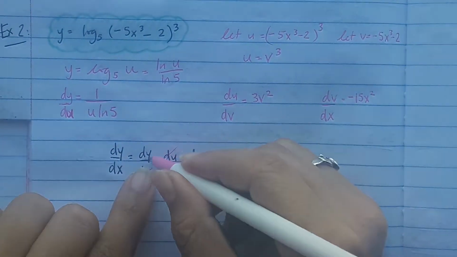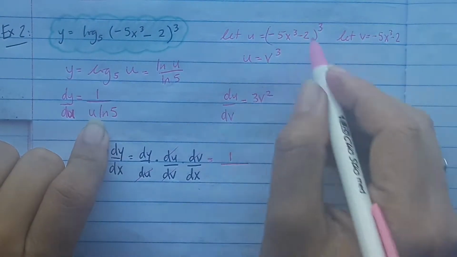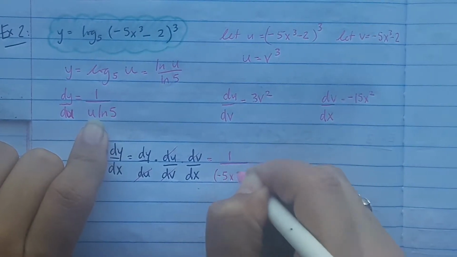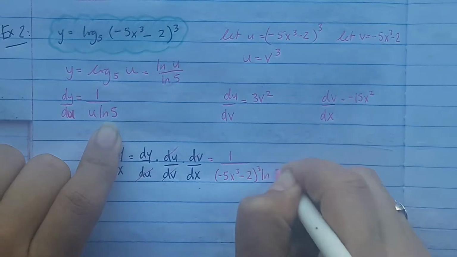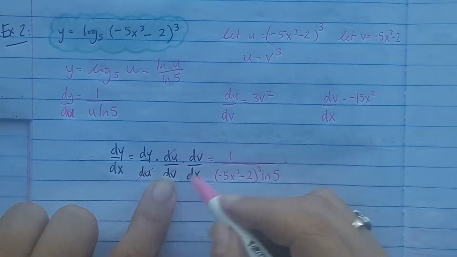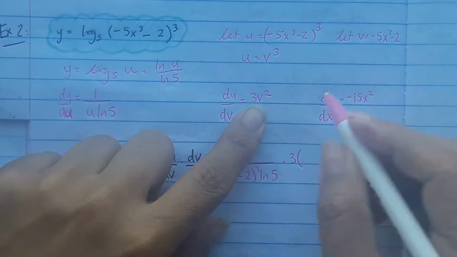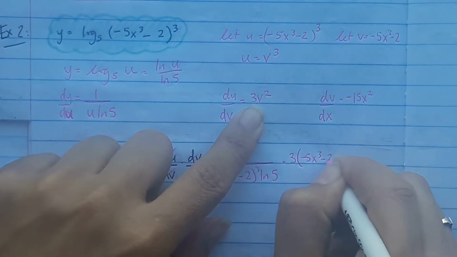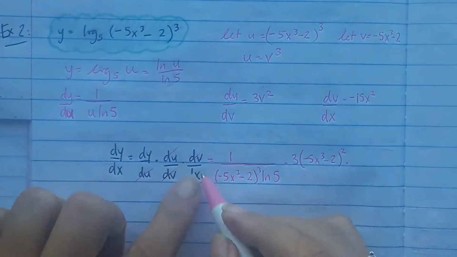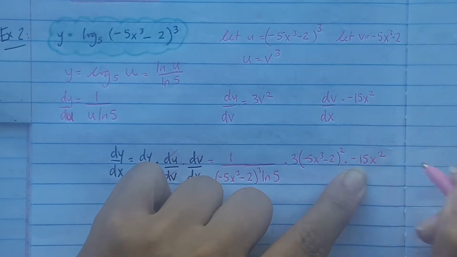Alright, because all those cancel to leave dy/dx. So then I have 1 over u, and I replace u with what u is. U is that whole thing cubed, and then log 5 times du/dv, which is 3 times whatever v is, put it in, squared, times dv/dx, which is just negative 15x squared.